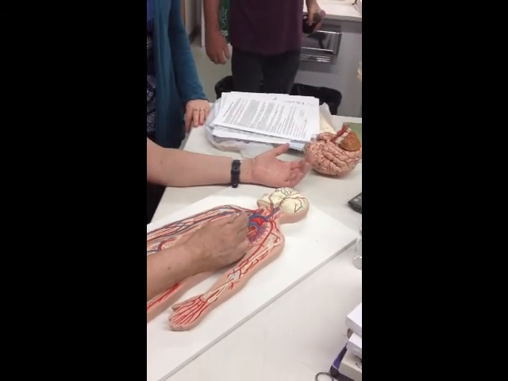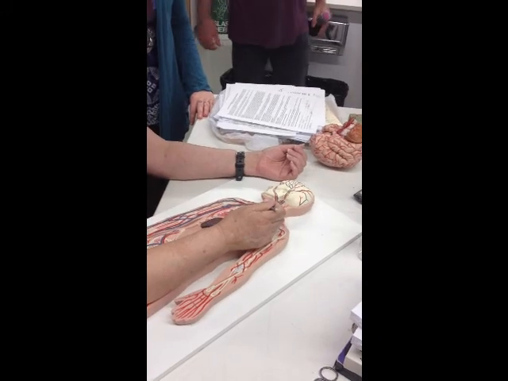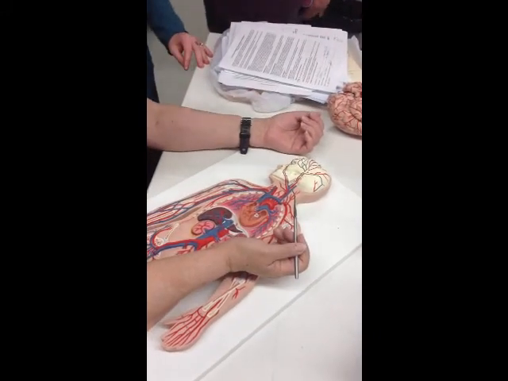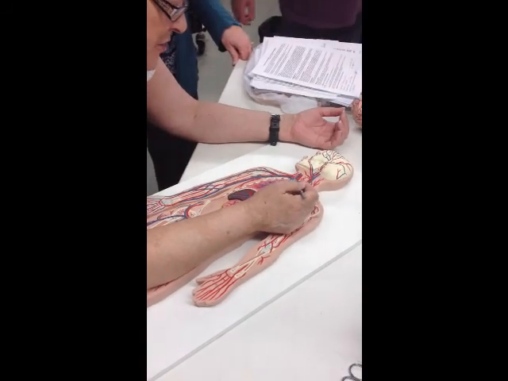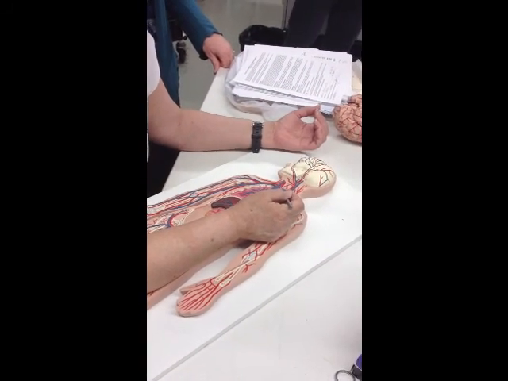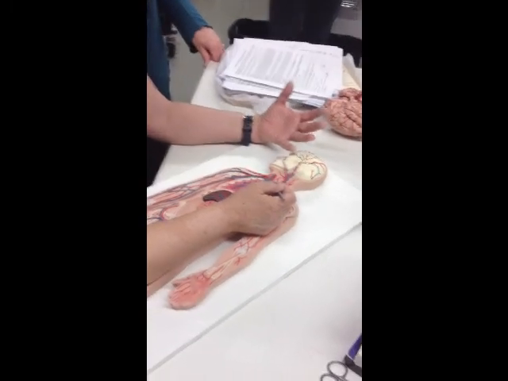Oh, this is not clear. Look at this, brachiocephalic. What brachiocephalic? Yeah, that's what I'm thinking. There it is. There's a left, but no right. There should be a right and left brachiocephalic vein coming into the superior vena cava. We'll show you on the cadaver.